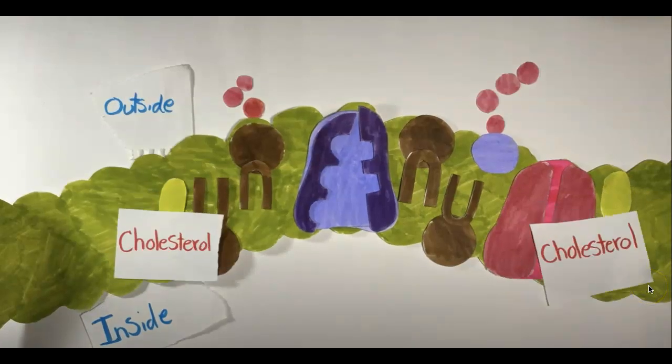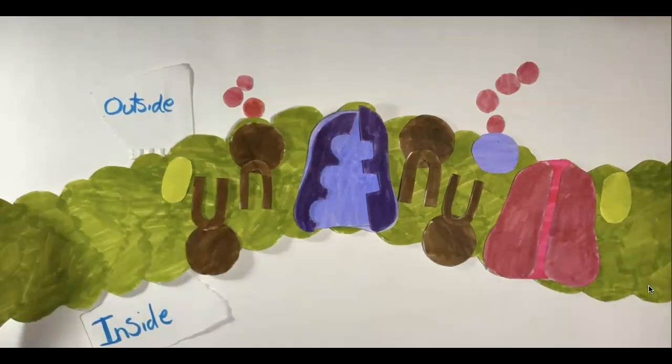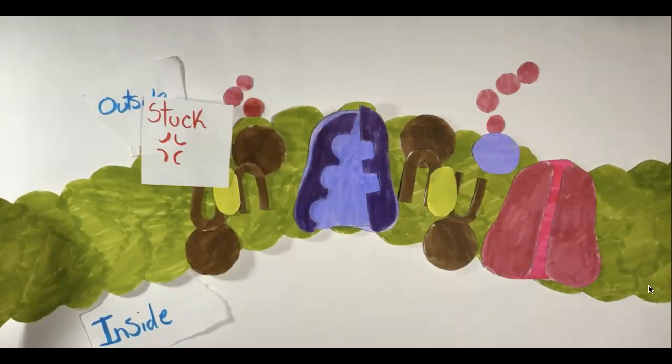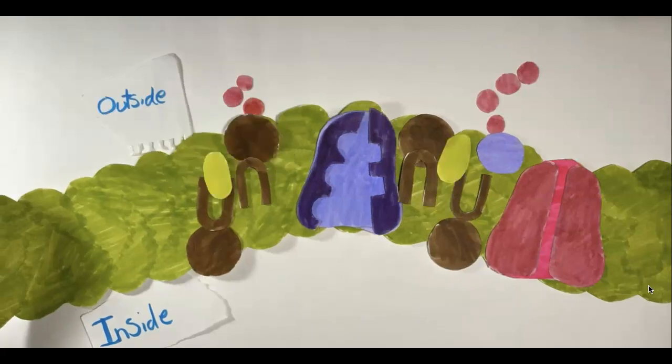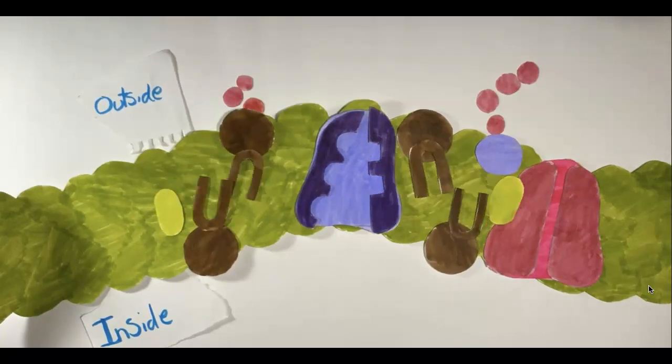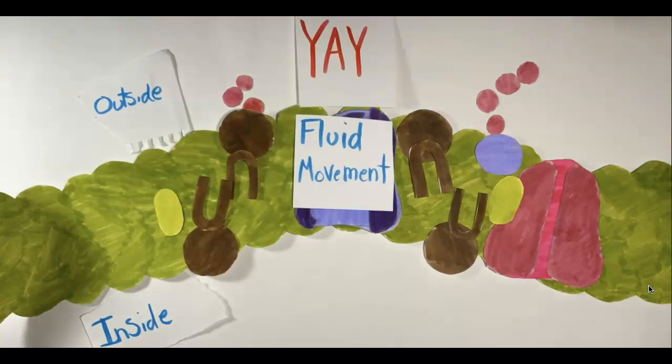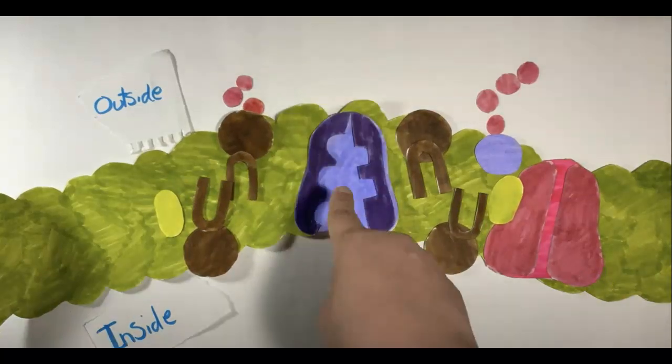Next we have our cholesterol. Cholesterol will affect the mobility of the phospholipids. Getting in between them, it's stuck. Not a lot of room for them to move around. But when they're not stuck in between, you have much more fluid movement of the plasma membrane.